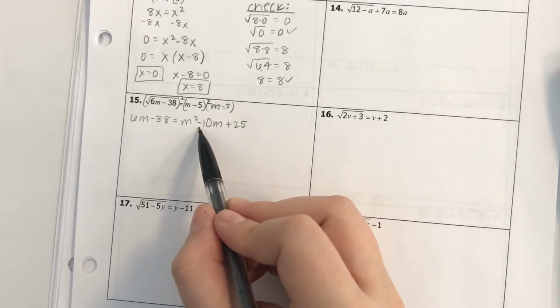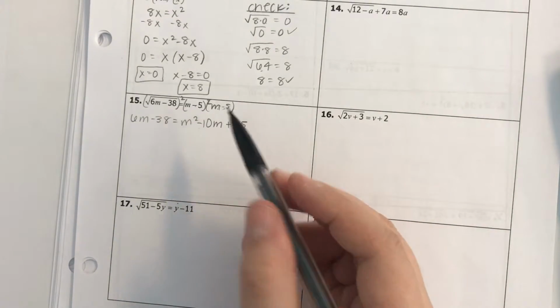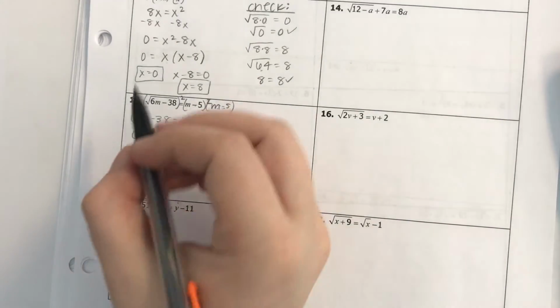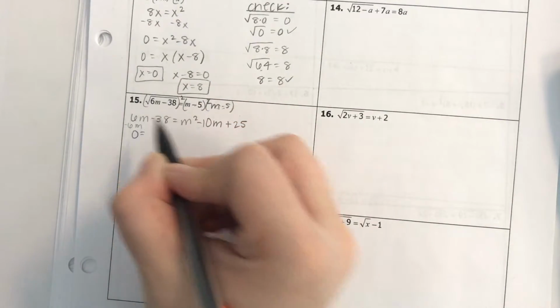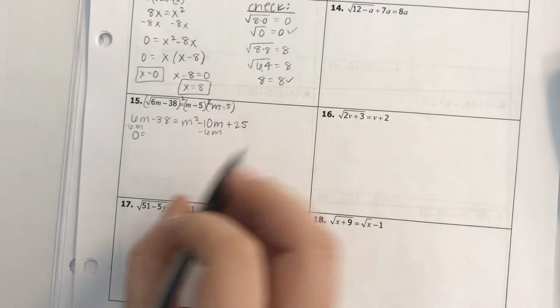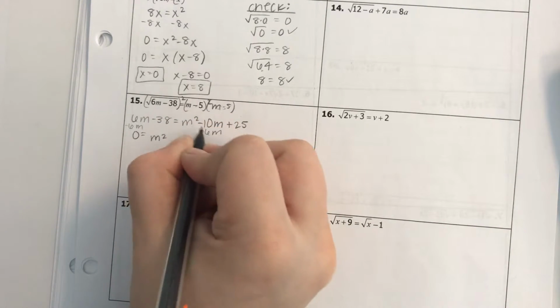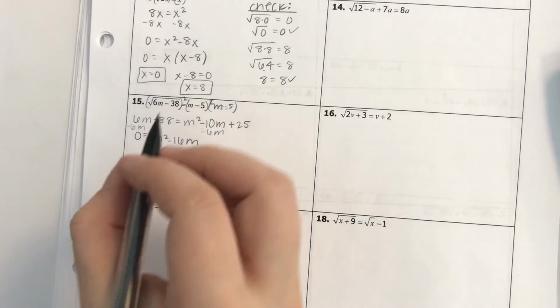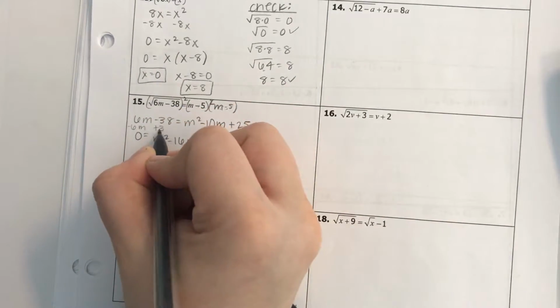So another quadratic, I need to move everything over to one side. So I'm going to make this side 0. I'm going to subtract 6m. So I get m squared minus 16m. And I'm going to end up adding 38.